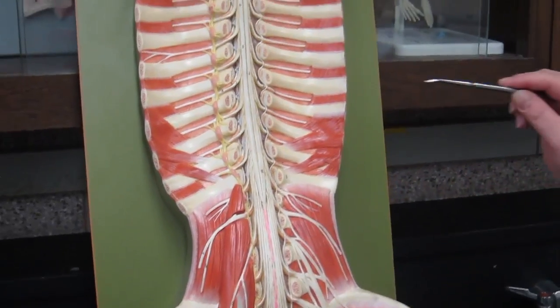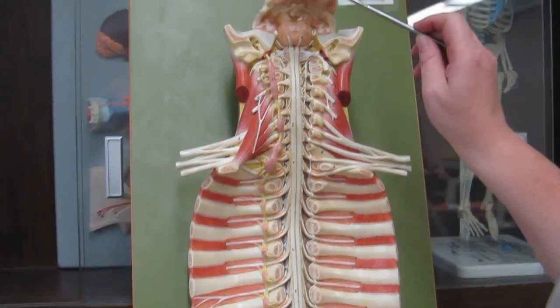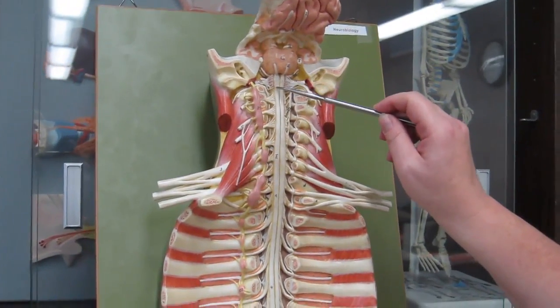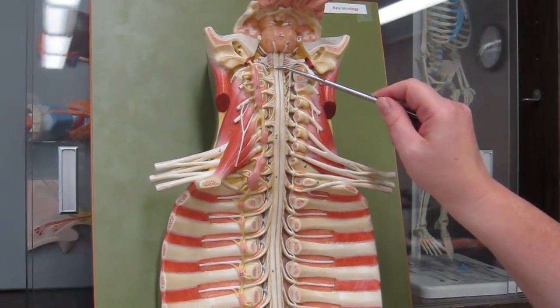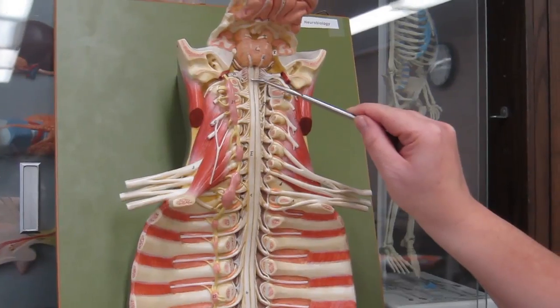A couple of other things that you can see here, just looking superiorly. Here's part of the brain, more of the brain here, a little more here. So basically right here is the border between the brain and the spinal cord, and you can see they're continuous with each other.